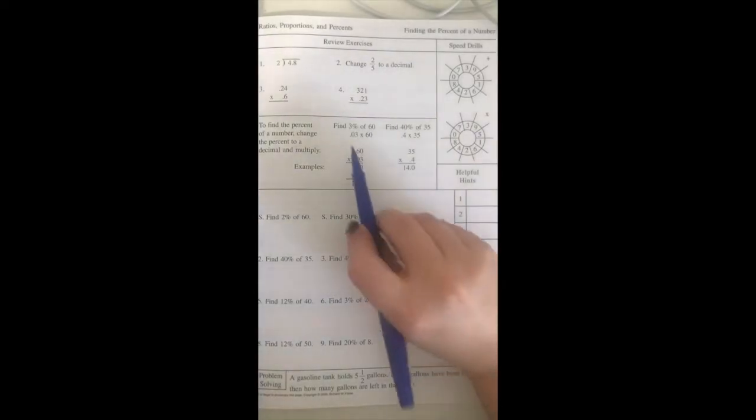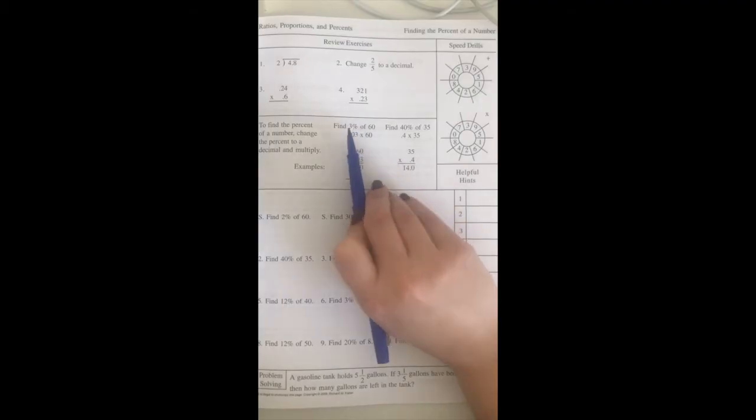So we have been changing numbers into percents for a while, and we've been changing whole numbers into decimals for a while. So if the number is by itself, like this one, 3% of 60, we know that when we have just one number, we have to move the decimal twice and add a zero. So remember, 3% equals 0.03 as a decimal. And once you do that, all you have to do is multiply it by the number.